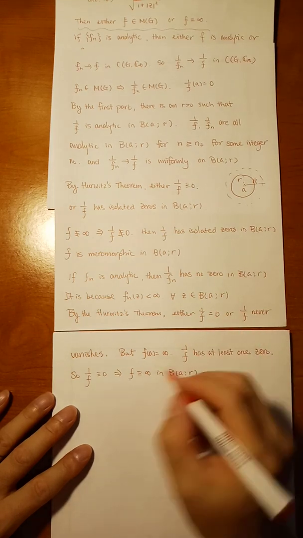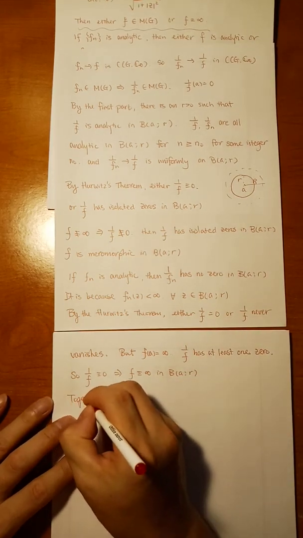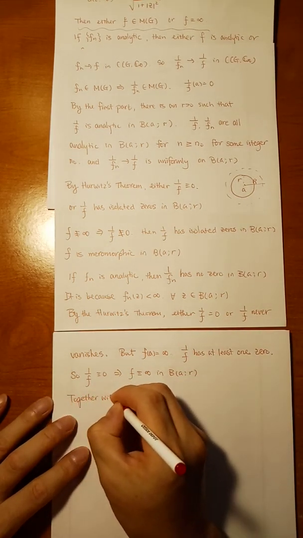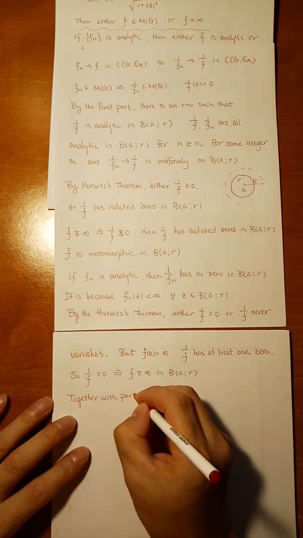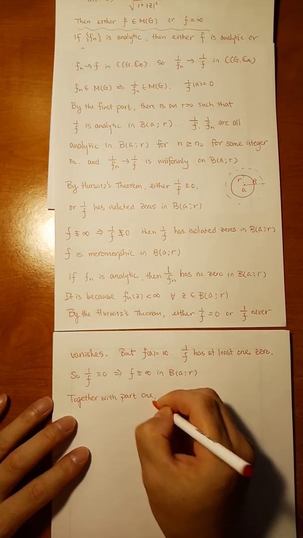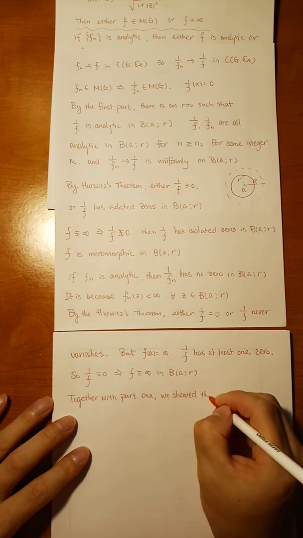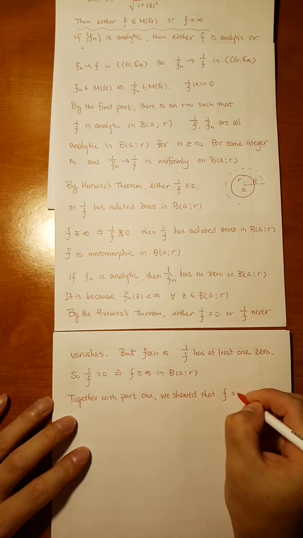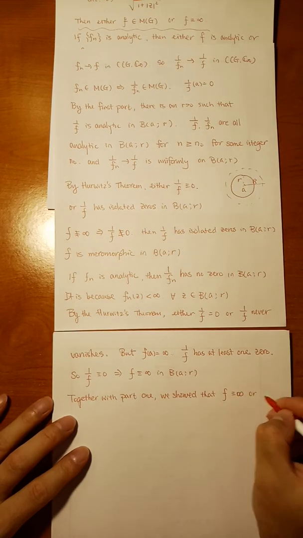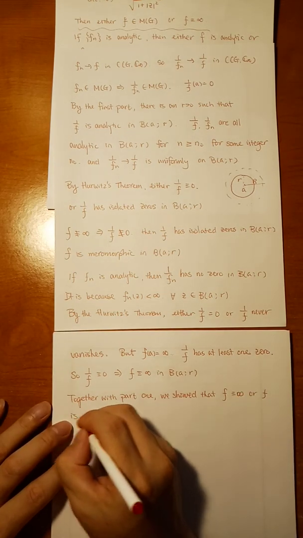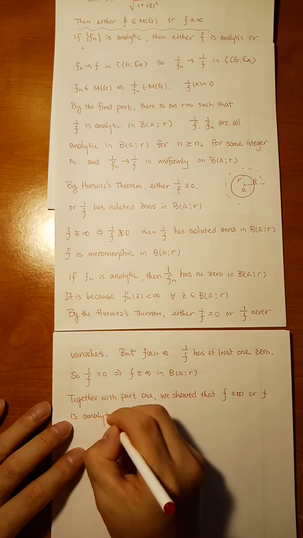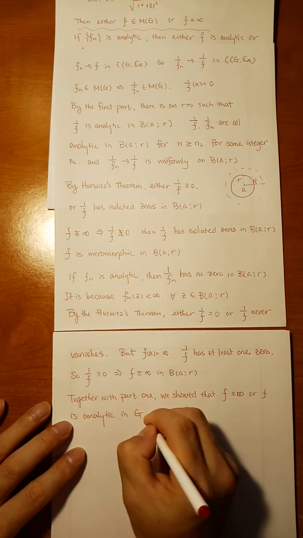So this implies, together with part 1, we showed that f is either constantly infinity or f is analytic in G.